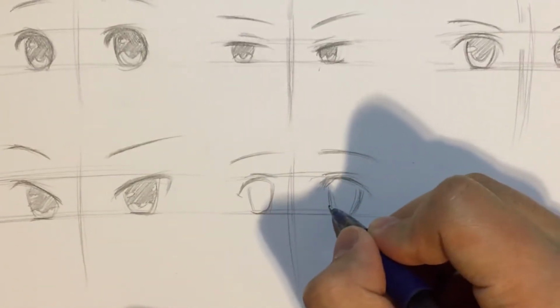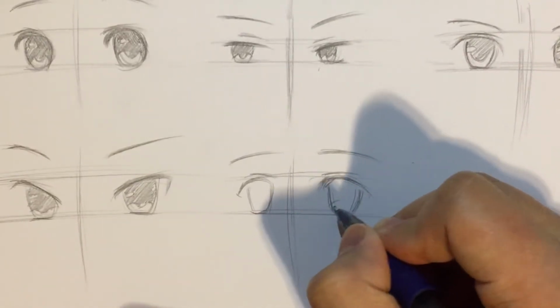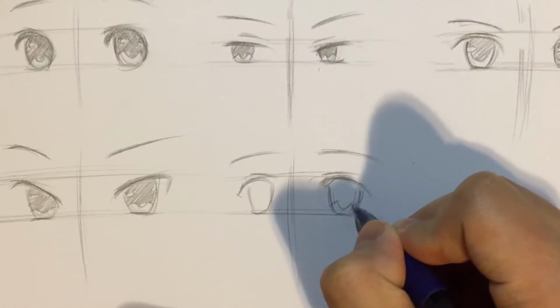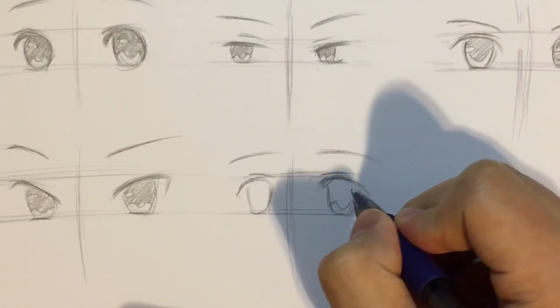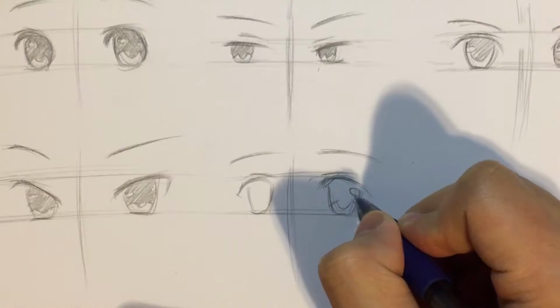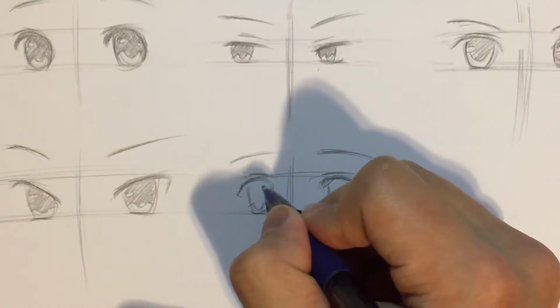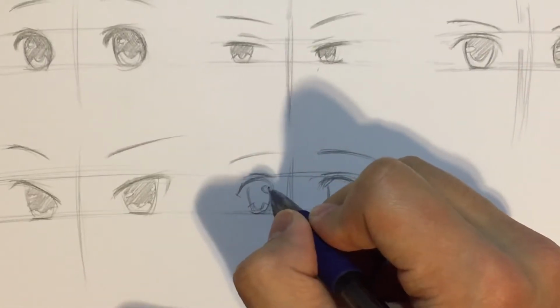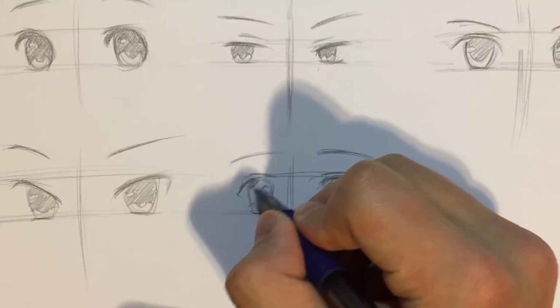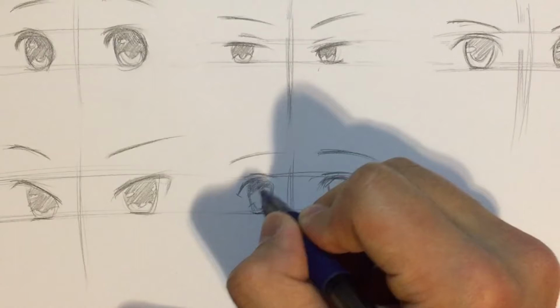Okay, for the shadows, let's go ahead and do exactly the same thing. Let's go for the other way. Let's have the highlight on the other side.